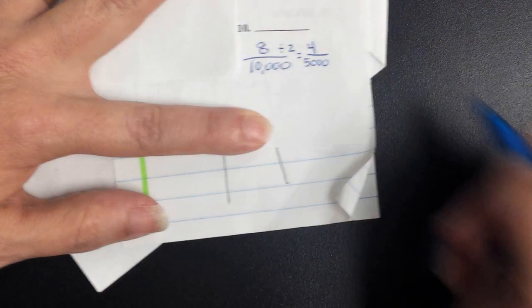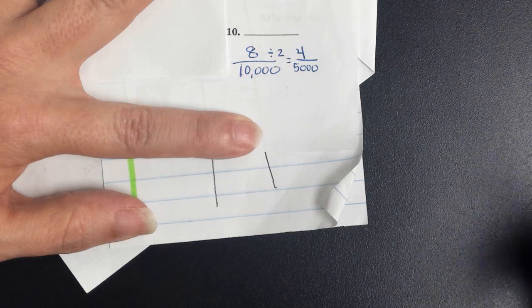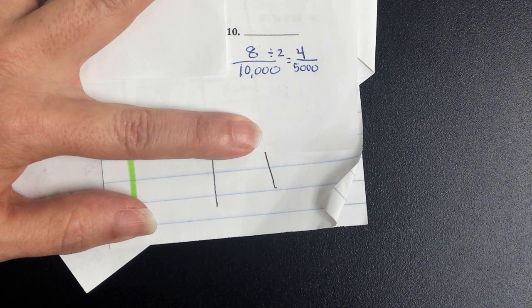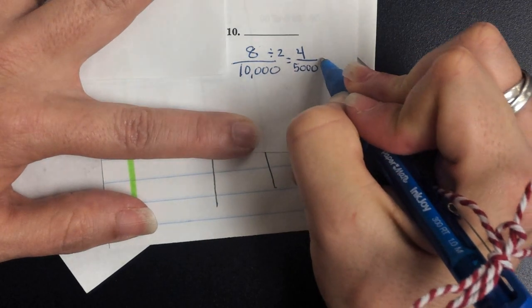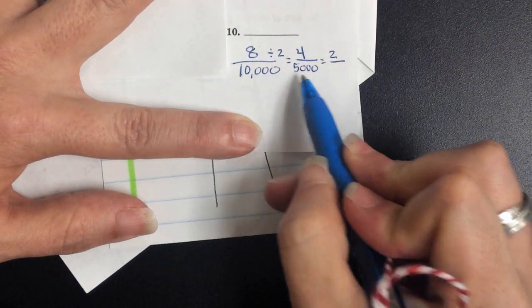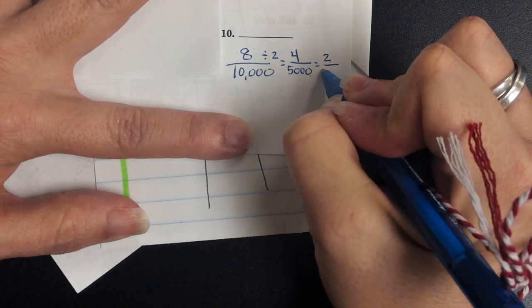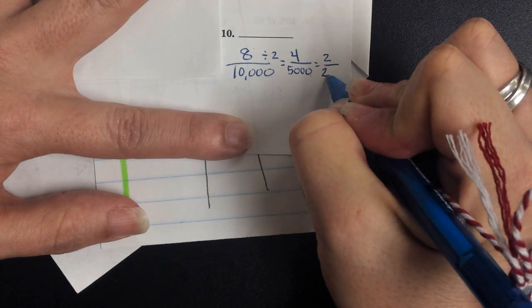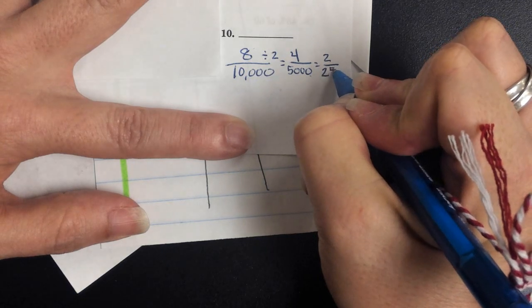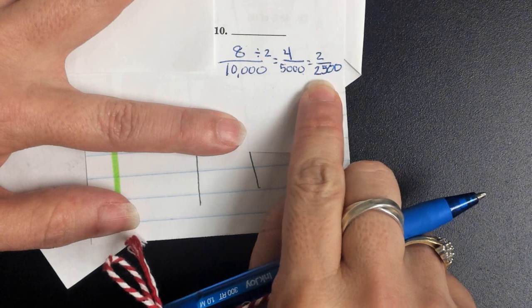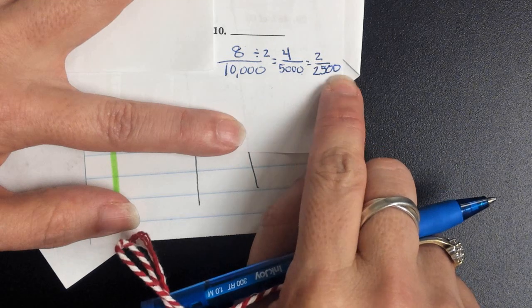Now, I look at that and go, okay, they're both even again. So I can still divide by 2. 4 divided by 2 is 2. 5,000 divided by 2 is 2,500. Okay, so I look again. I've got a 2 on top and a 0 on the end.